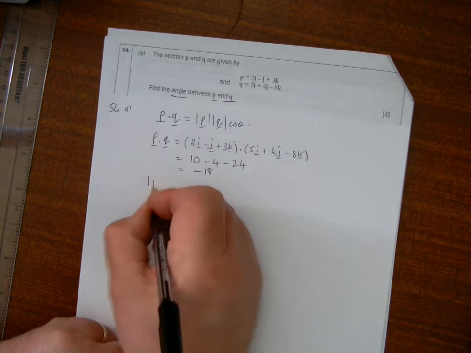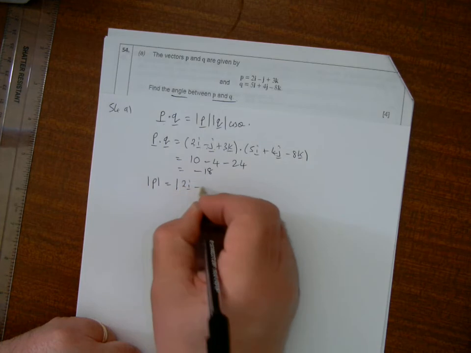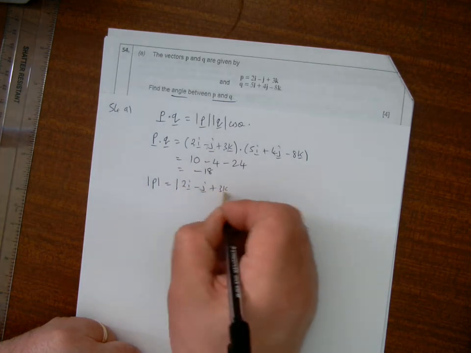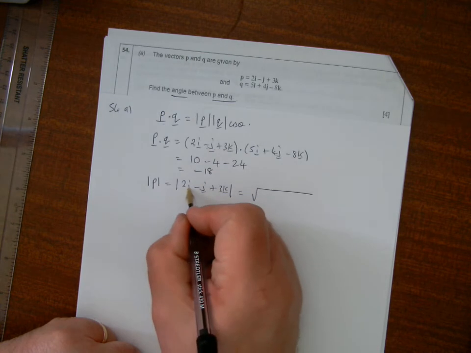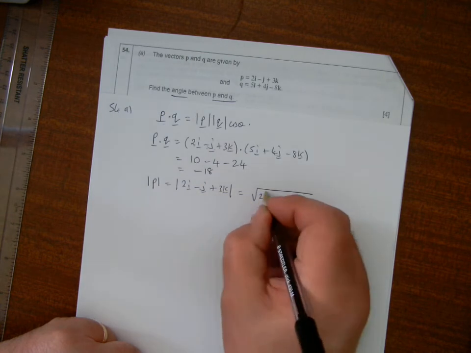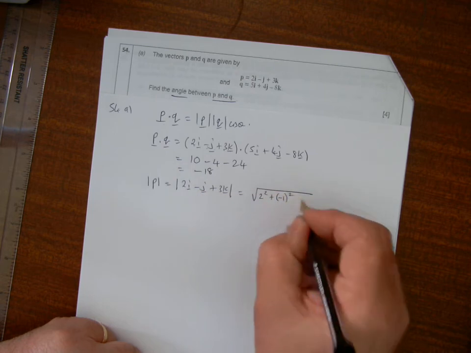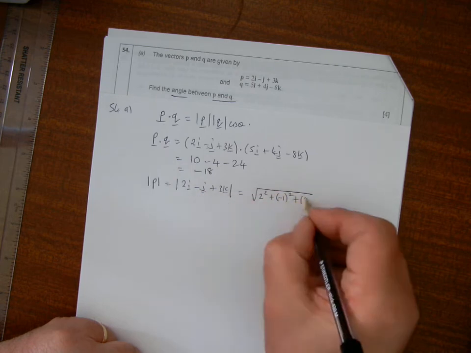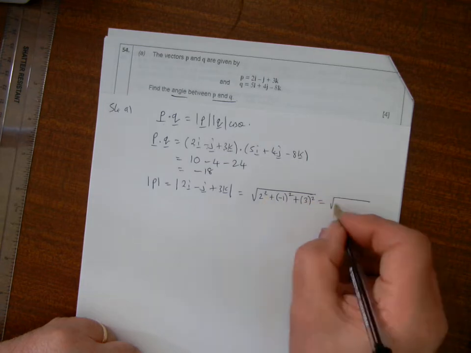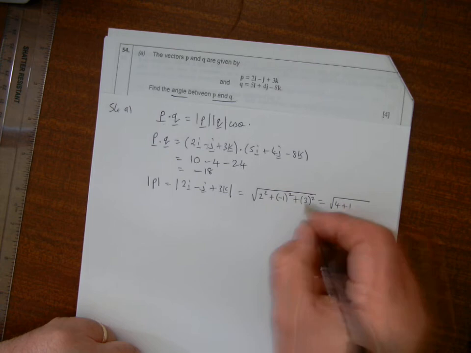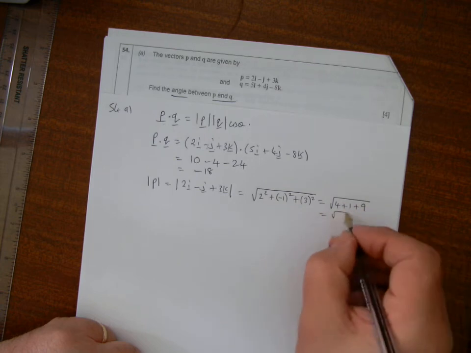Work out the modulus of P. It's the modulus of 2i minus j plus 3k. So that's the square root of the coefficient of i squared, so that's 2 squared, plus the coefficient of j squared, minus 1 squared, plus the coefficient of k squared, 3 squared. That's 4 plus 1 plus 9, so that's the square root of 14.